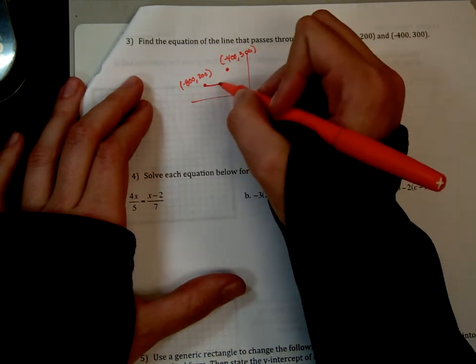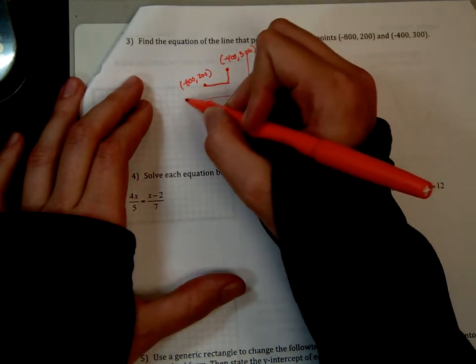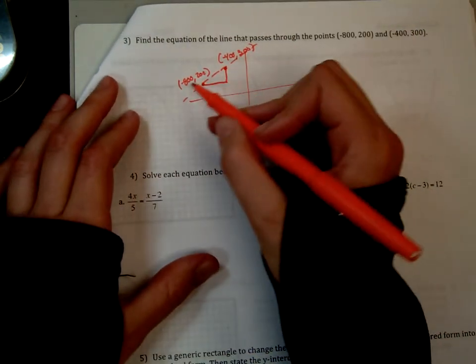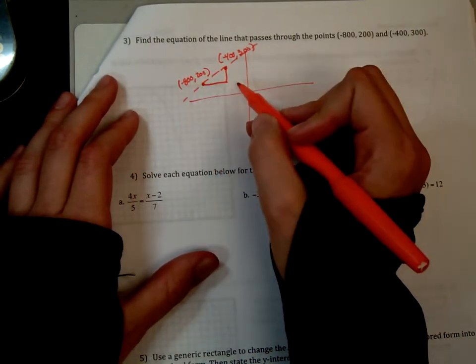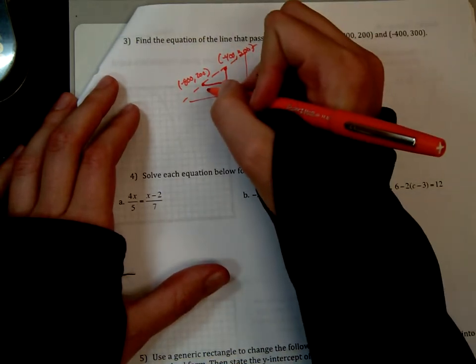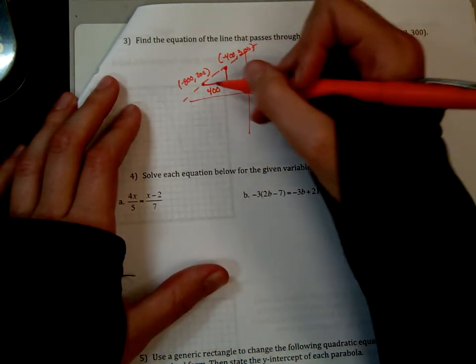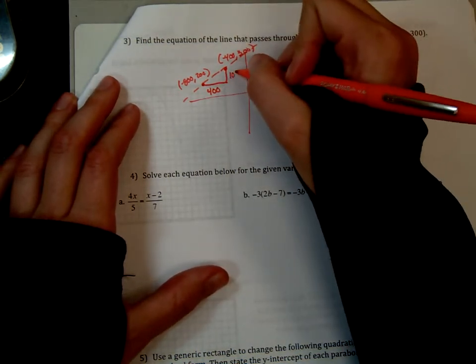And then if I were to draw a slope triangle here between these 2 points, because there's my line, I'm going on the x's, I'm going from negative 800 to negative 400. So that's going to be, I went over 400. And then I'm going up from 200 to 300, so I'm going up 100.